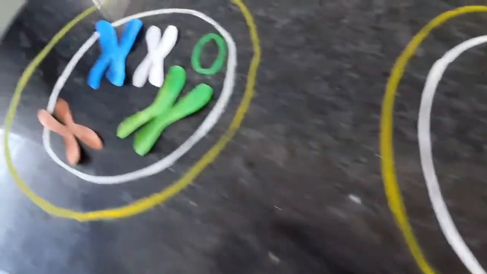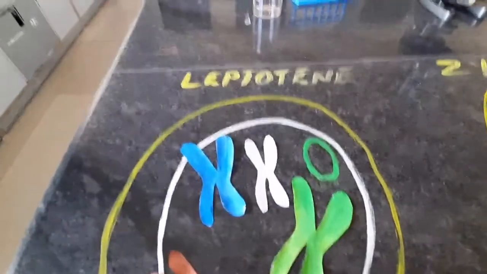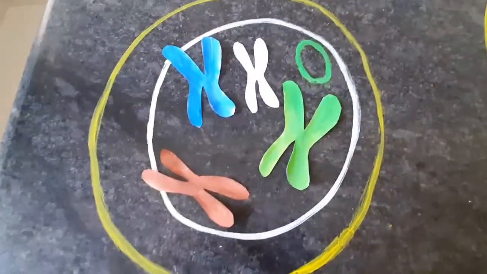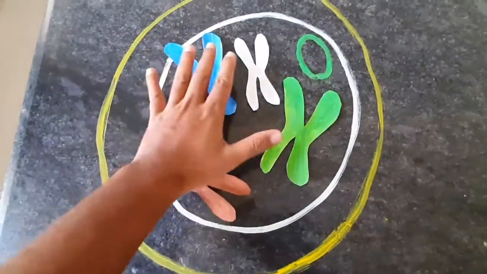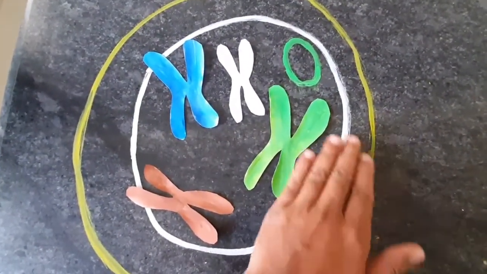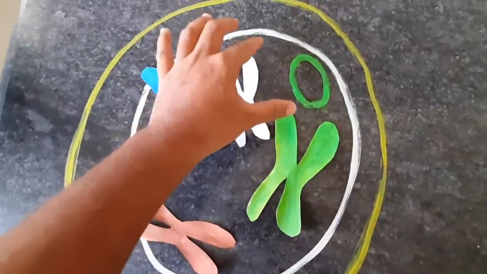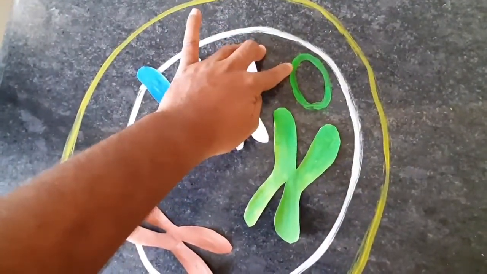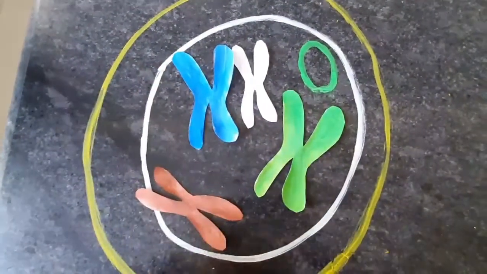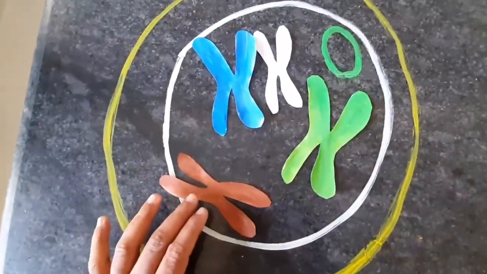Now we will study the first phase of prophase 1, that is leptotene. Let us see what are the different events that take place in leptotene. In this cell you see a very well built nuclear membrane which is clear and visible, and the nucleolus is also visible in this stage, whereas the homologous chromosomes can also be seen here.